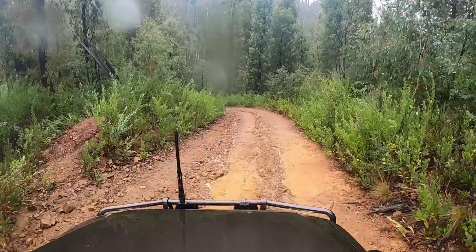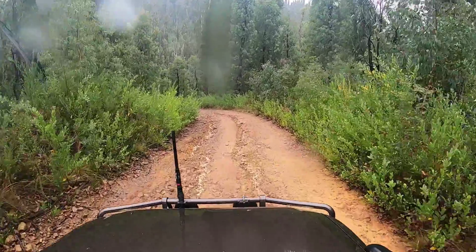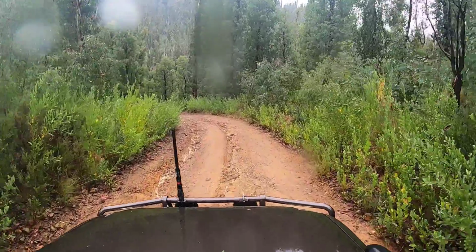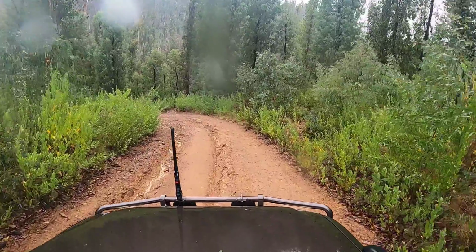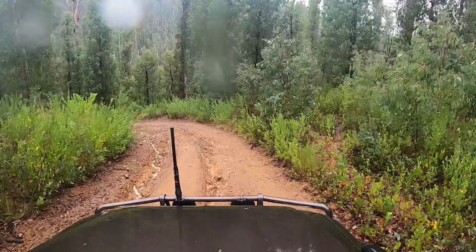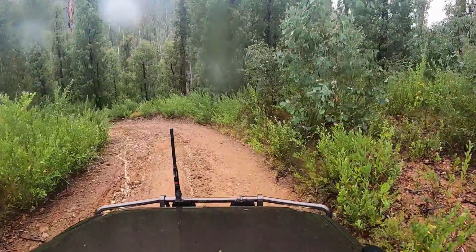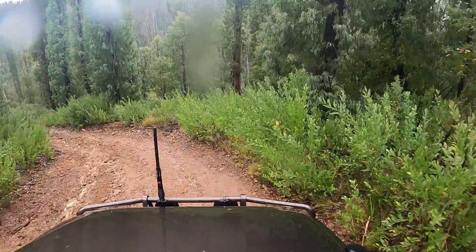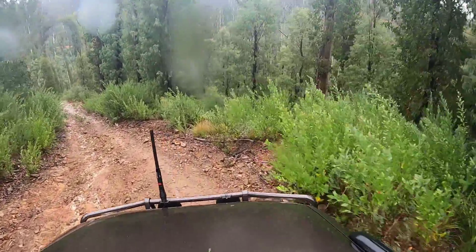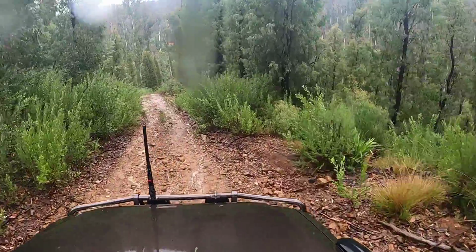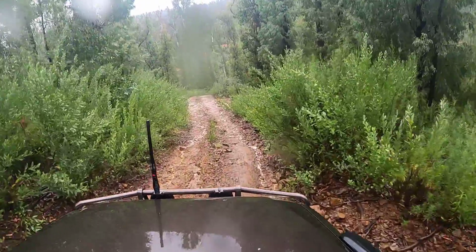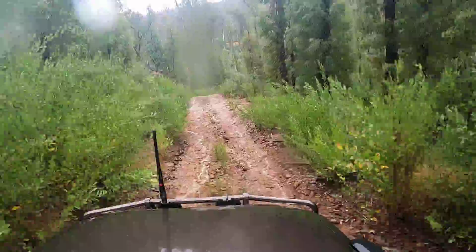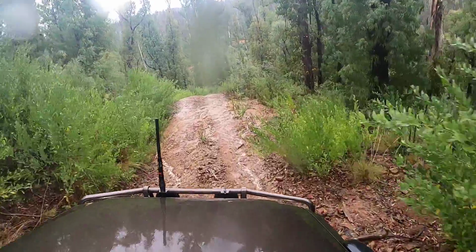This is the unknown when you're driving tracks that you've never driven before and you just have no idea of what's going to be in front of you. And it's raining and wet like this. As we all know, in the dry, tracks are a whole different ball game. Tracks that are very difficult in the wet become very easy in the dry. West Falls Road, Tallarook, I'm looking at you.